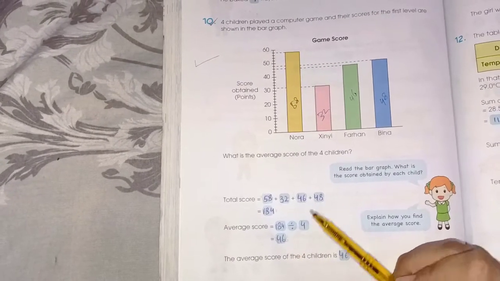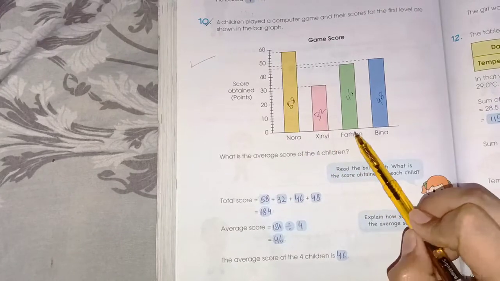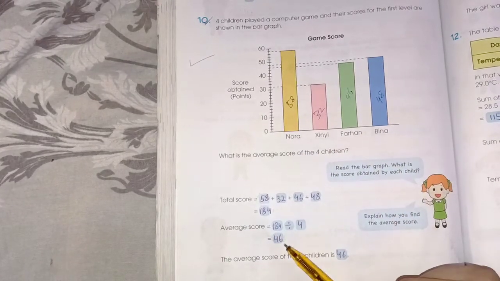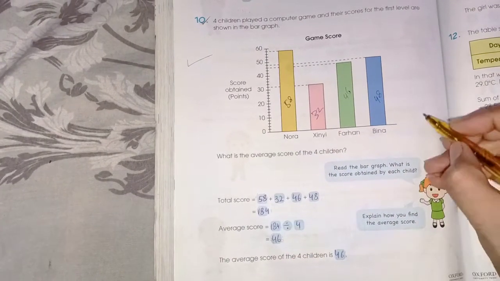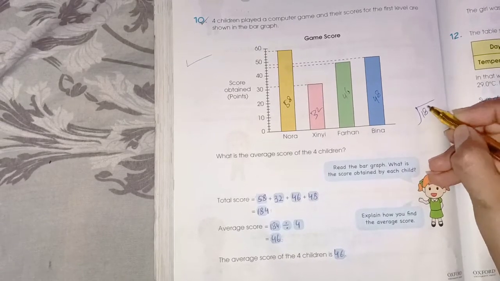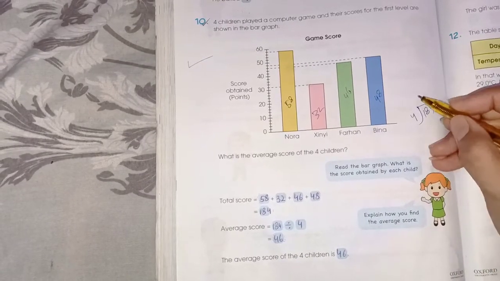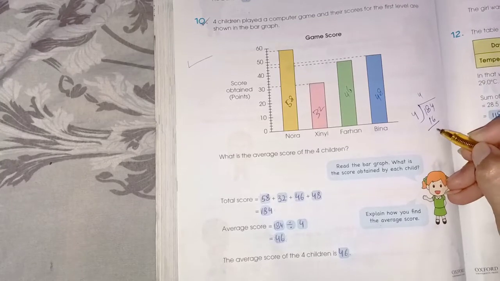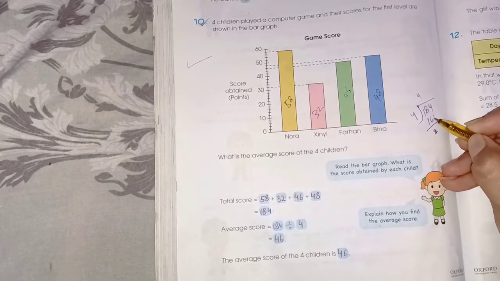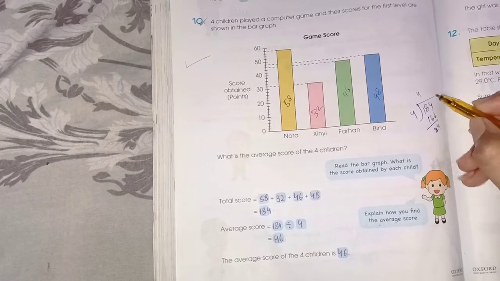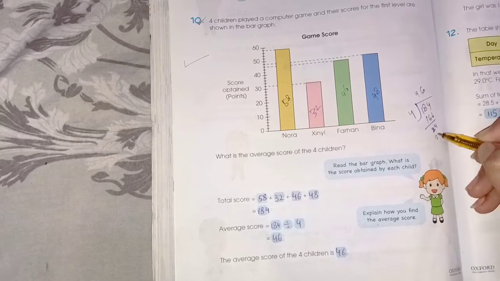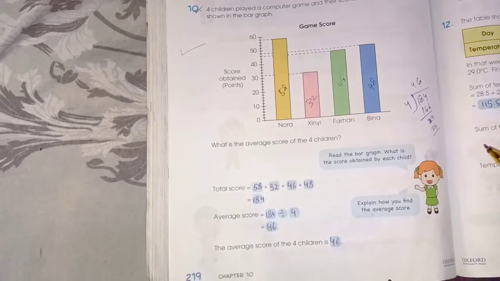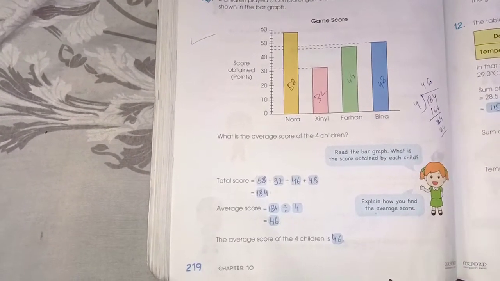184 divided by 4, because we have 1, 2, 3, 4. 184 divided by 4 is 46. Let's see. 184, 4. 4 4s are 16. 4, 2 here and 4, 24. 4 6s are 24. So the answer is 46.